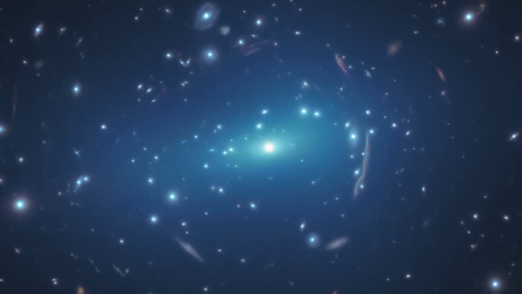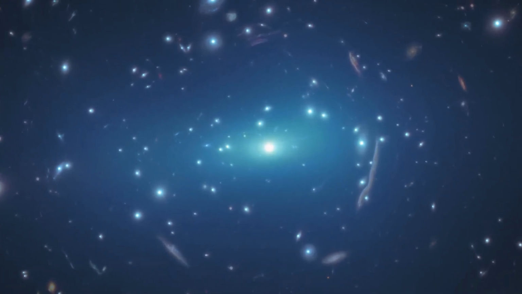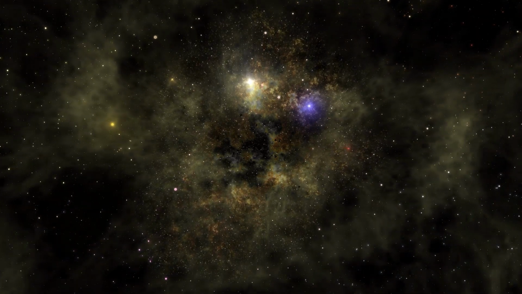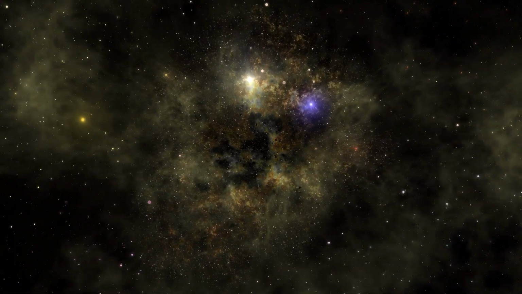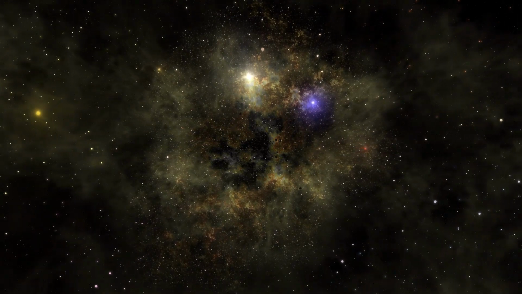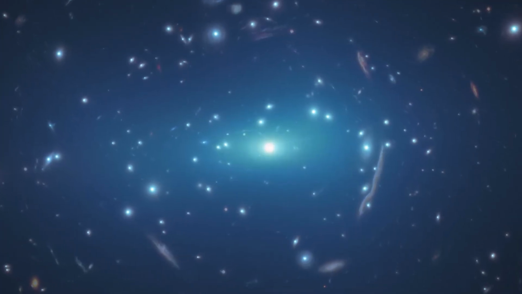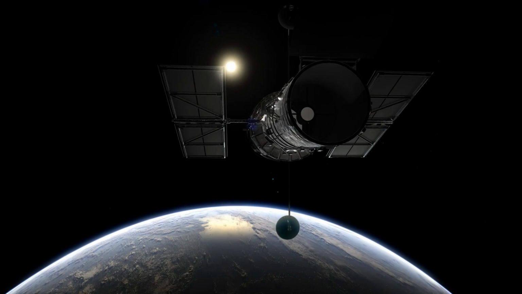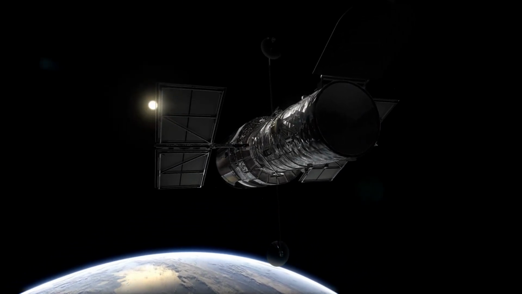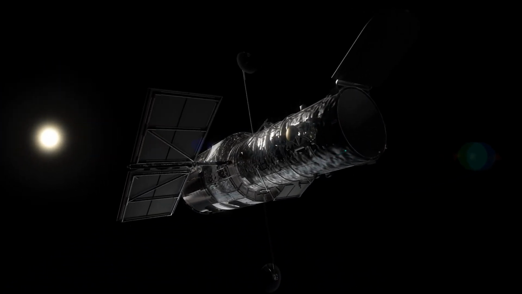But gravitational lensing is not just about pretty pictures. It has important implications for our understanding of the universe, and it's a topic that continues to yield new discoveries and insights. For example, by studying the effects of gravitational lensing, we can learn about the distribution of matter in the universe, the nature of dark matter, and even the existence of exoplanets.